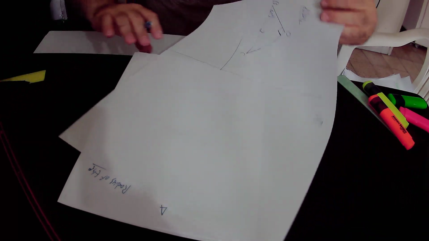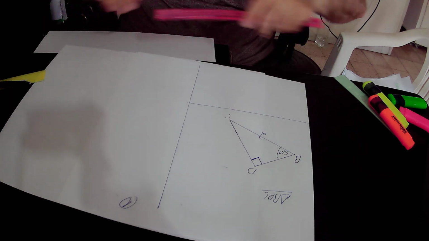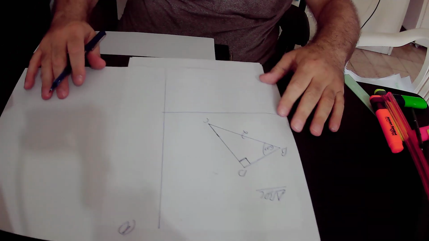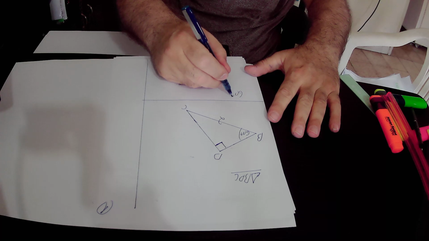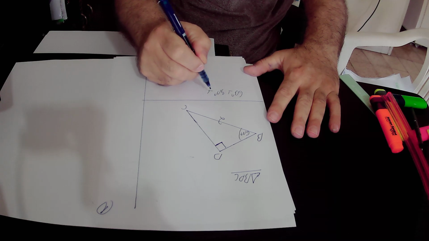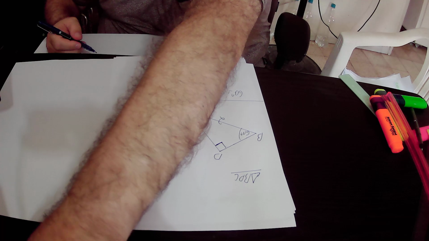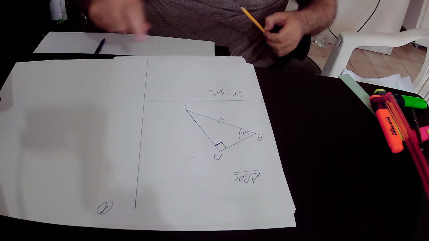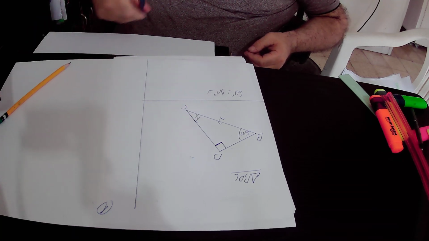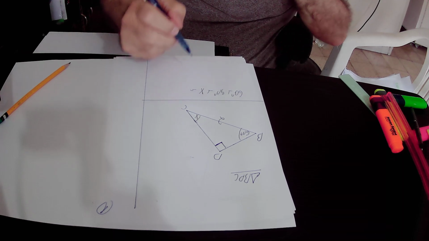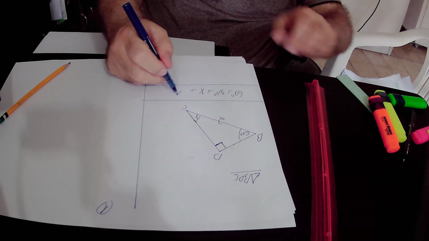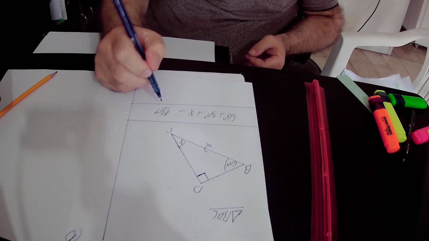We have this angle that is equal to 60 degrees, plus this angle that is equal to 90 degrees, plus this angle, the missing angle, that we will define as angle X. In total the sum of those three angles must be equal to 180 degrees, according to the rule that the sum of the angles in any triangle is equal to 180 degrees.